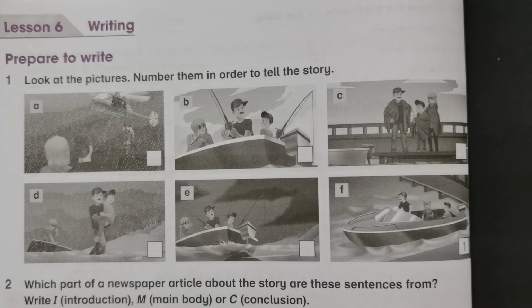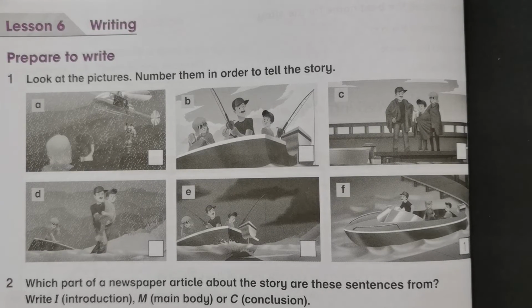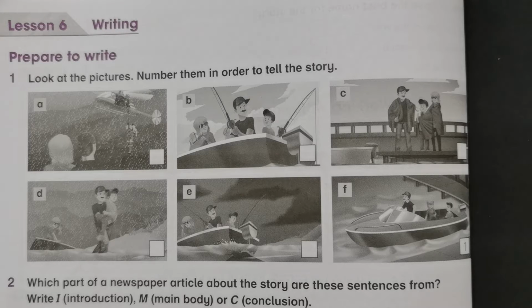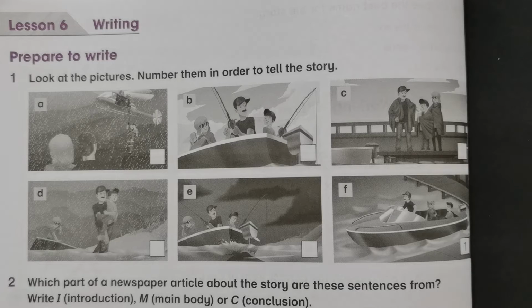Okay, pupils, we are on this Year 6 Academy Stars Workbook on page 14. So we are on Lesson 6, Writing. Prepare to write. Activity 1. Look at the pictures, number them in order to tell the story.